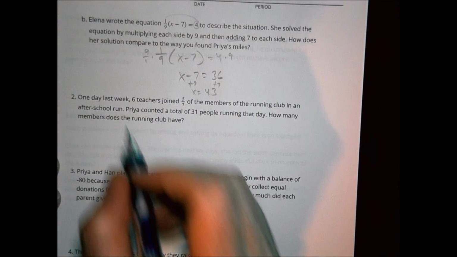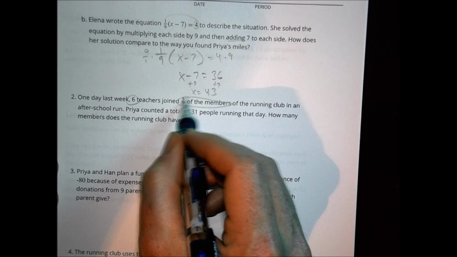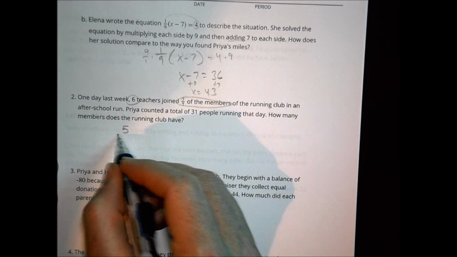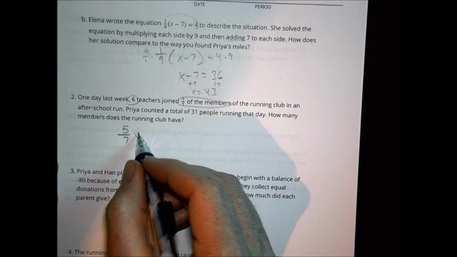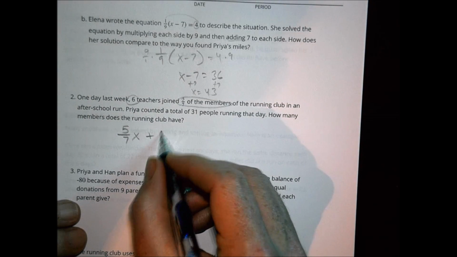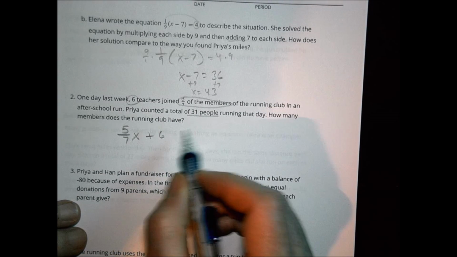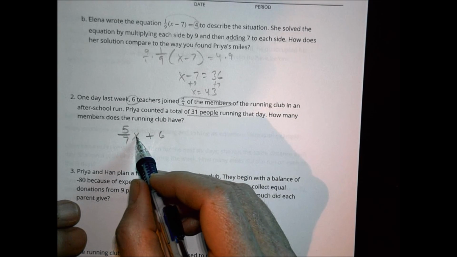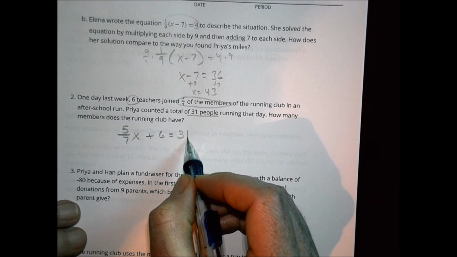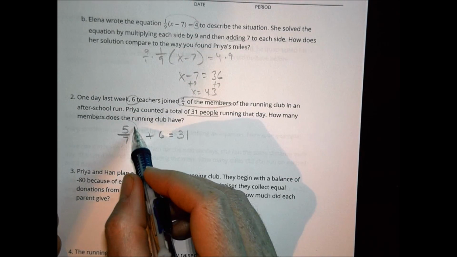Number 2, one day last week, 6 teachers joined 5/7 of the members of the running club. So we have 5/7 of the members. So 5/7 of whatever the number of members there are going to be, plus 6 teachers. Priya counted a total of 31 people running that day. So 5/7 of the members plus 6 teachers is going to be 31 people altogether. So how many members does the club have? That's going to be defined by the value of x.